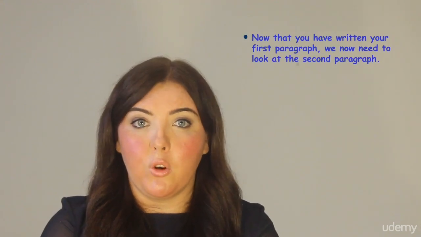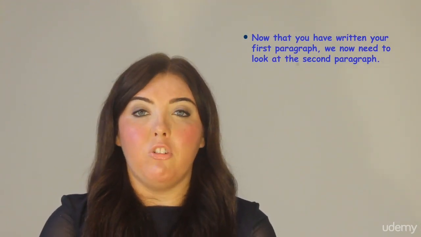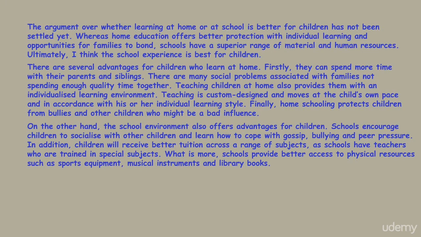Now that you have written your first paragraph, we now need to look at the second paragraph, the advantages of children going to school. A perfect model answer for this next paragraph, as provided by IELTS, would be, on the other hand, the school environment also offers advantages for children.